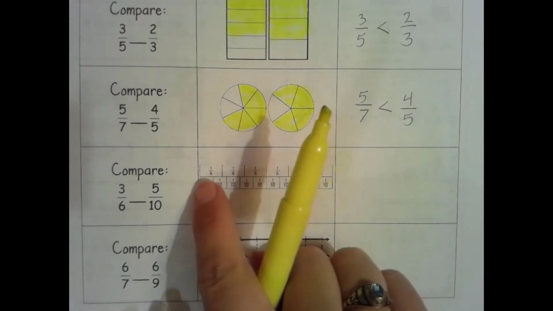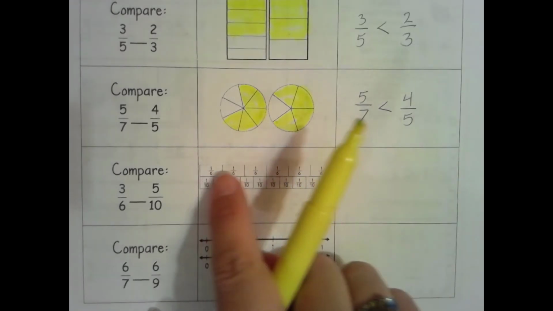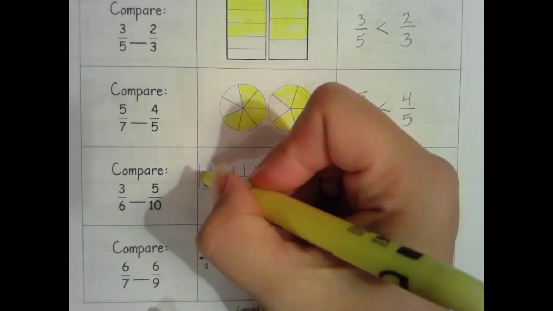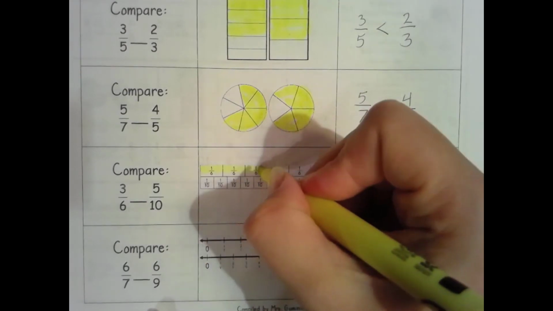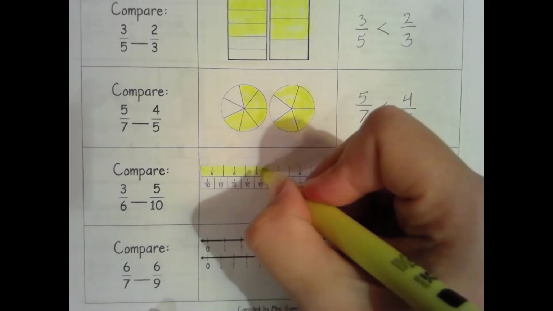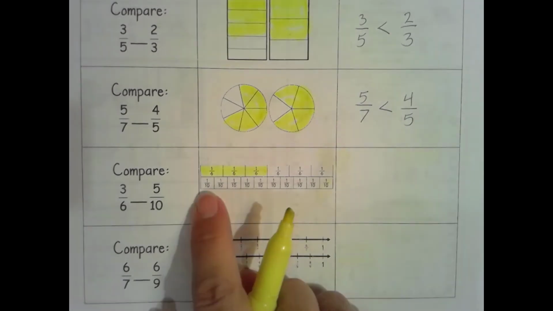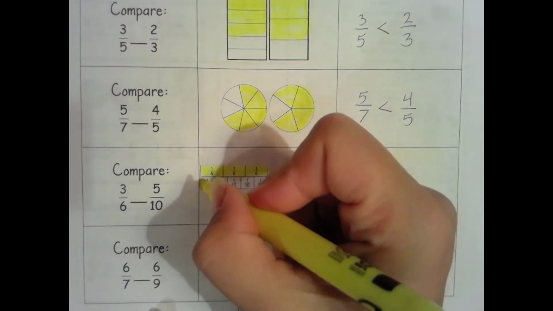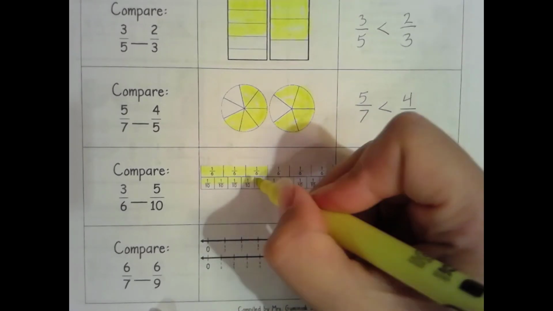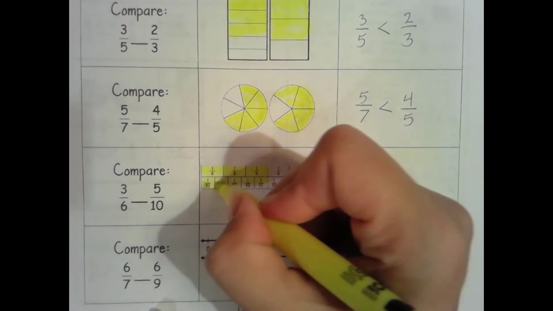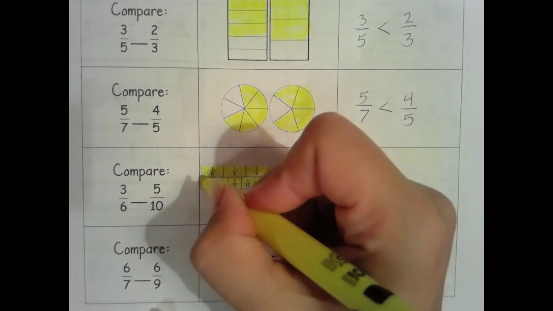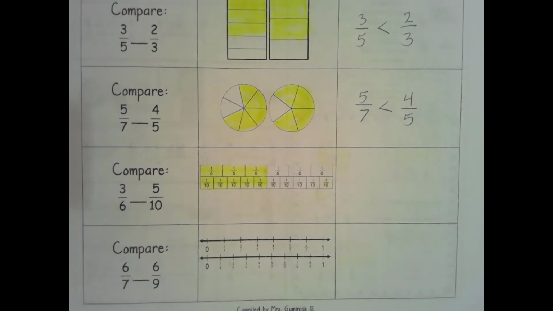Okay, here we have on our fraction bar, we have 1, 2, 3, 6 we need to shade in. And we need to shade in 5/10. So 1, 2, 3, 4, 5. Exactly the same amount is shaded in.